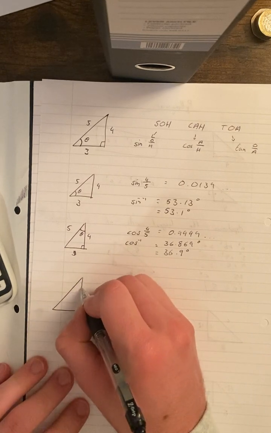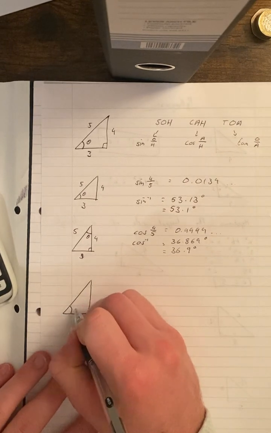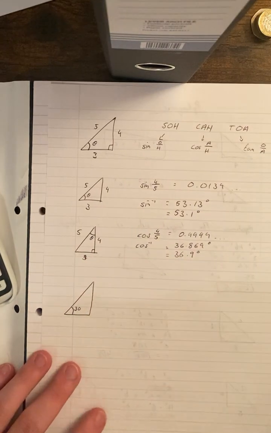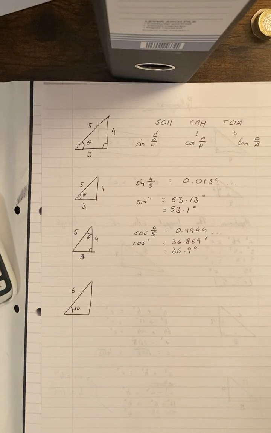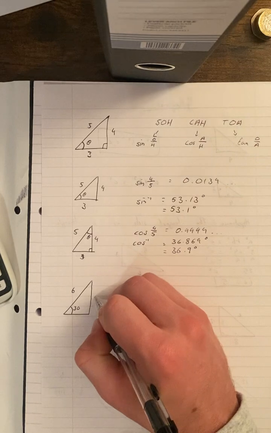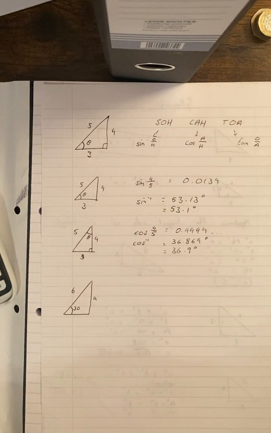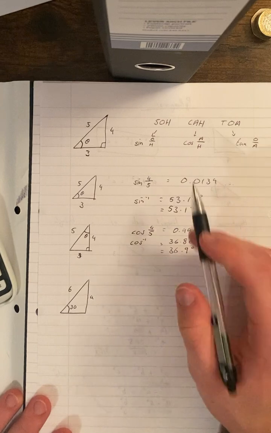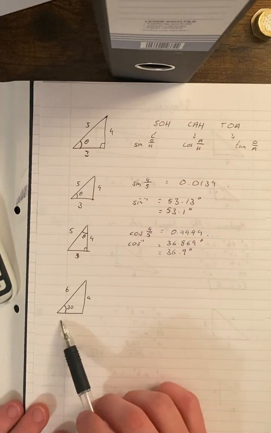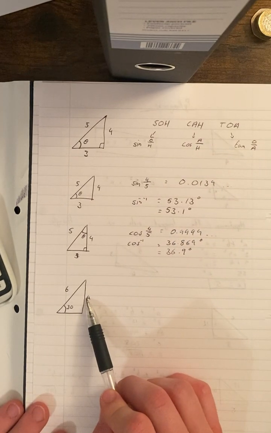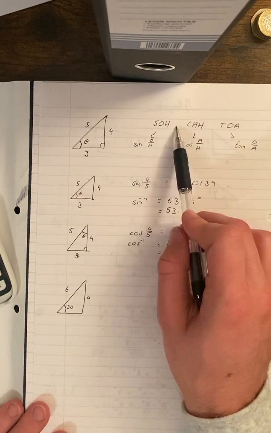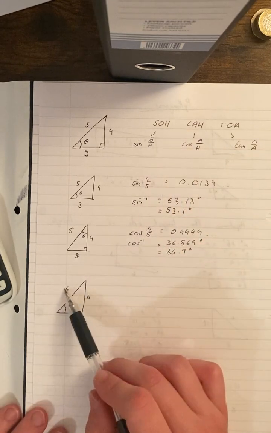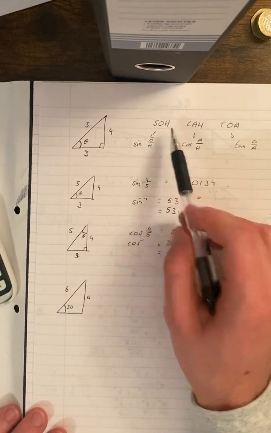If I've got a triangle here, and the angle there is 30 degrees, and this length here is 6, how can I find this length A? You can use your SOHCAHTOA again. You're looking to find the opposite, so you know it's going to be either tan or sine. But you've also been given the hypotenuse, so you know you're going to have to be using sine.